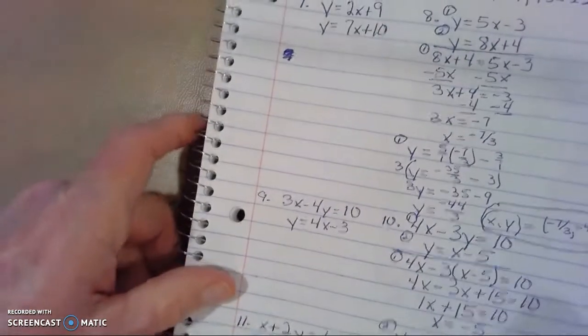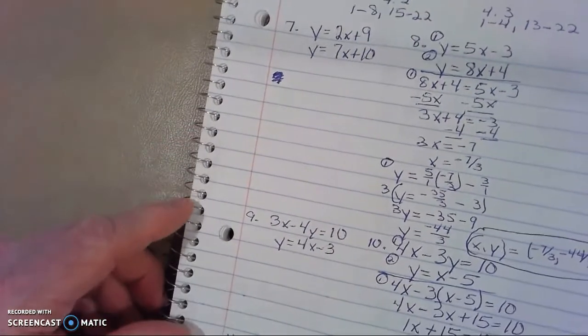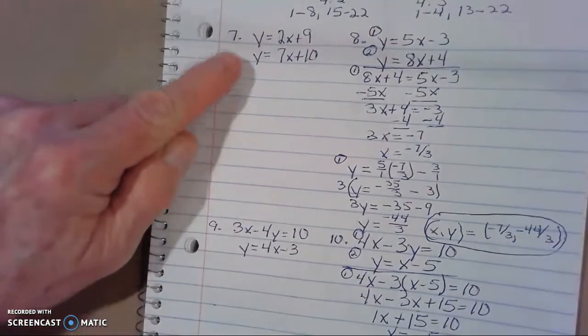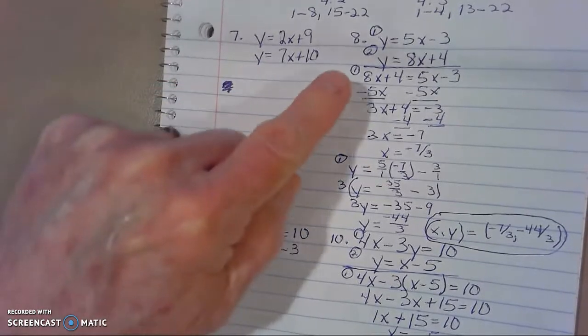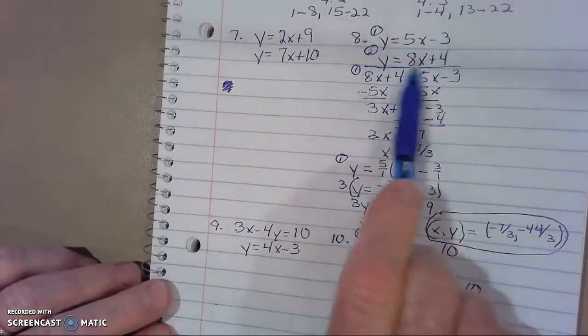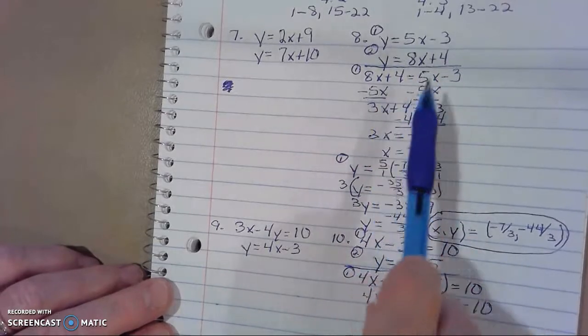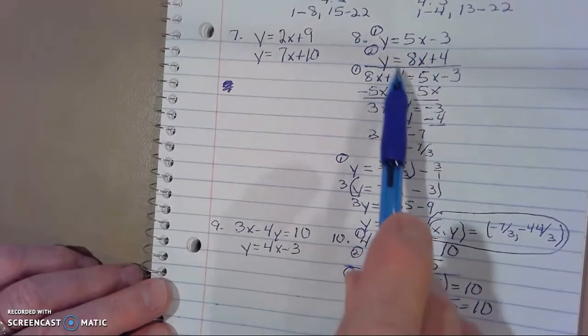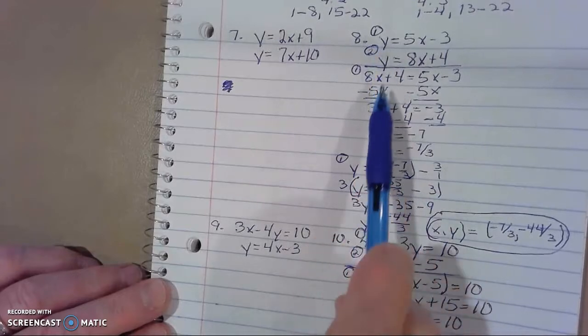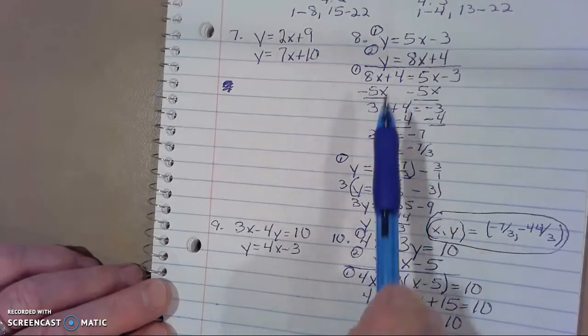Then, question 7 is shown here. Y equals 2x plus 9 and y equals 7x plus 10. Number 8 is like that, shown here. And so I substituted 8x plus 4 in for this y up here. And then I have this equation.